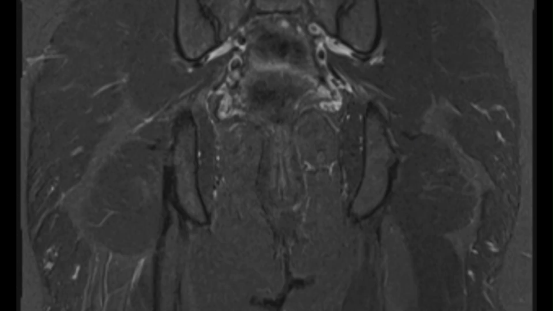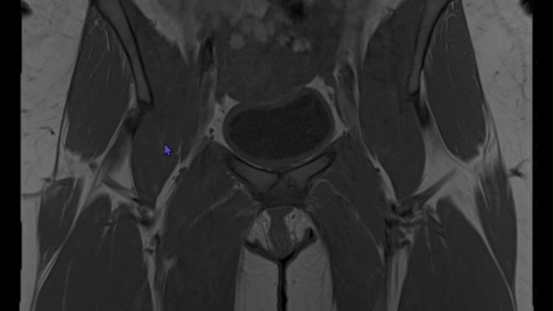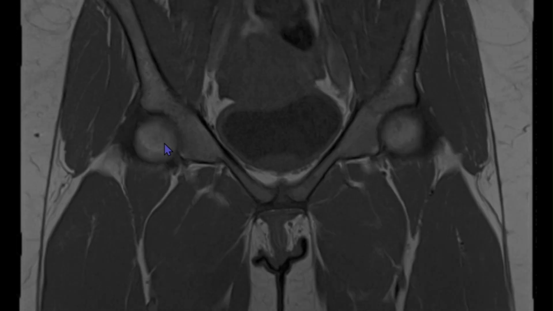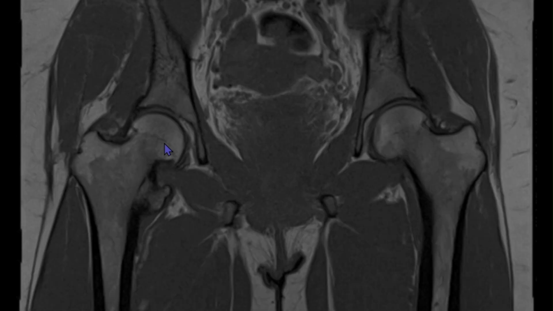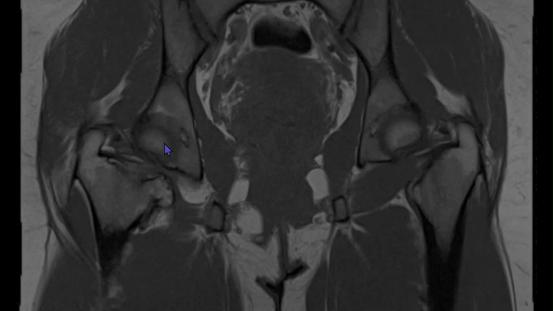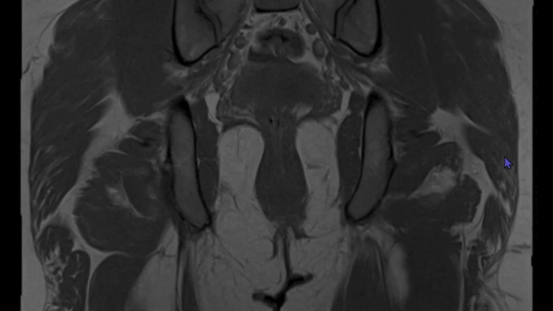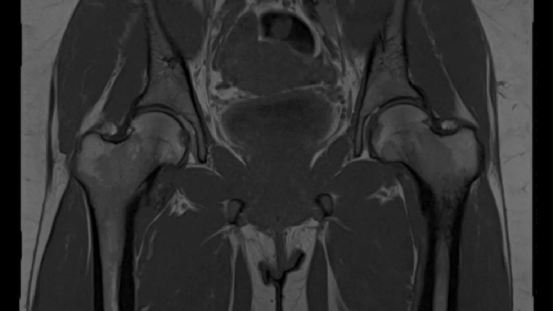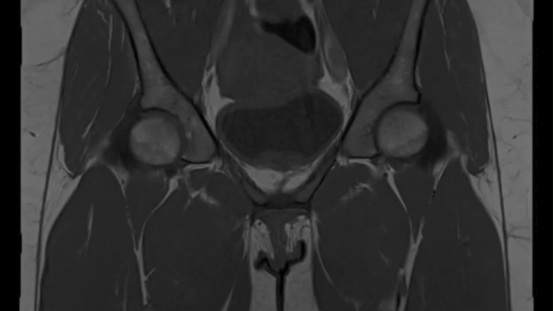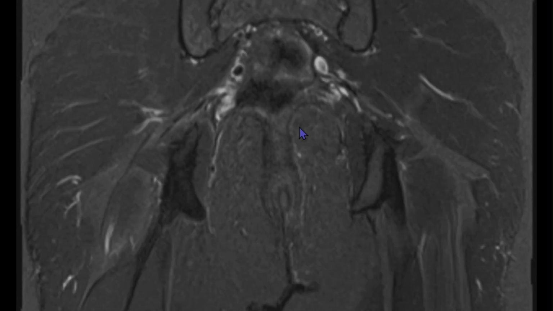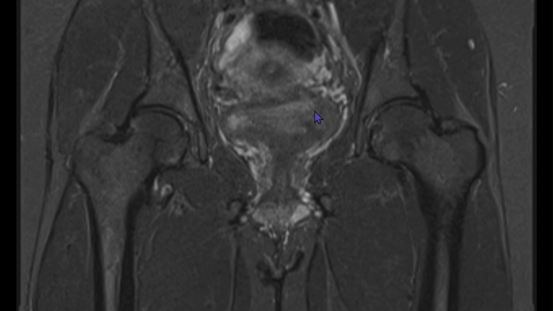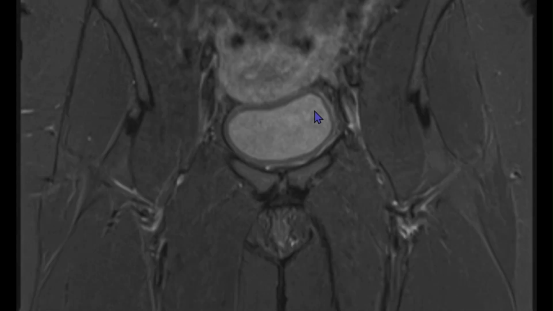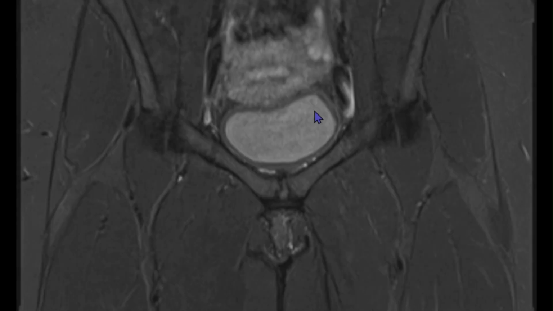So bones we will evaluate on T1 weighted sequences. T1 weighted sequences help us pick up the pathology better. Usually the pathology appears hypointense, so we'll be able to pinpoint it fast. In this scan, we are not able to see any abnormal hypointense signals. So we'll again look at a PDFS sequence to see whether there is any edema anywhere, but no marrow edema is there. So now we'll look at the tendons, the attachments.